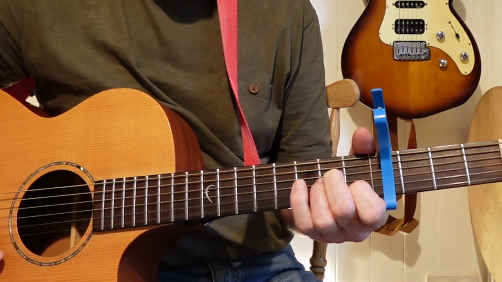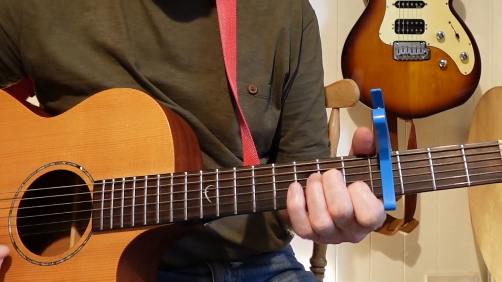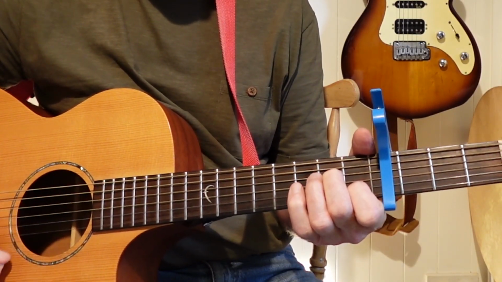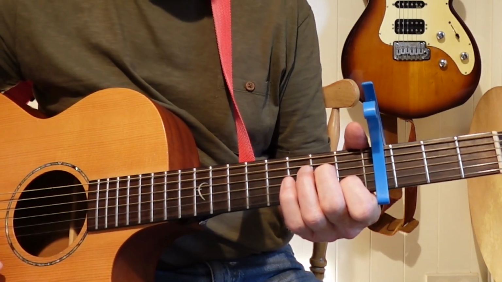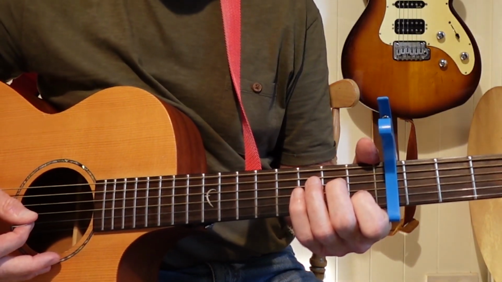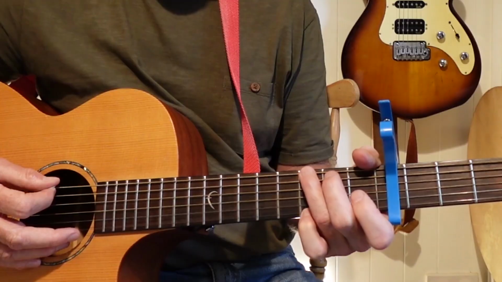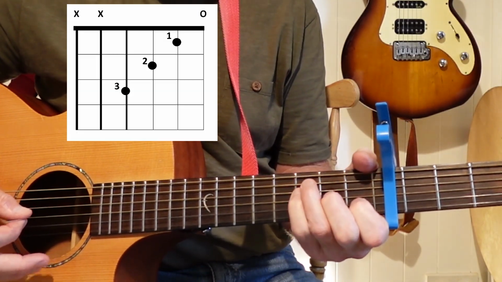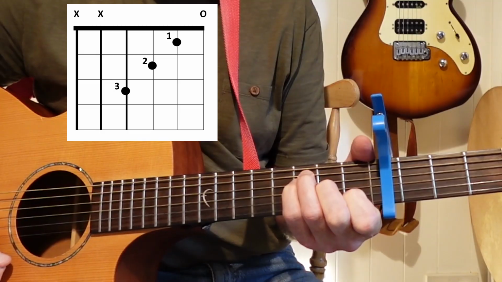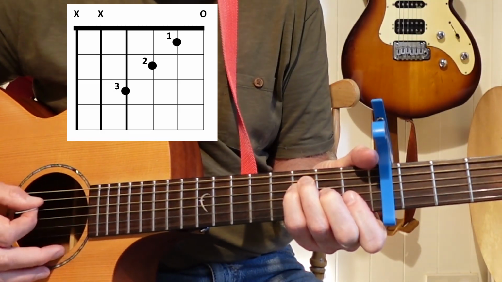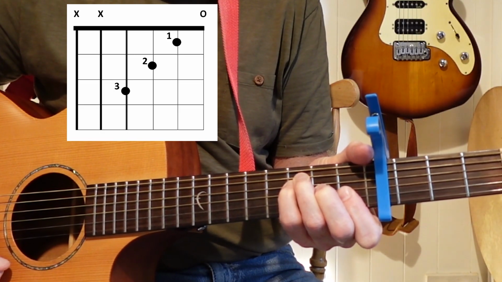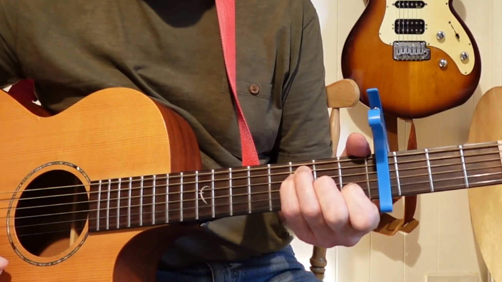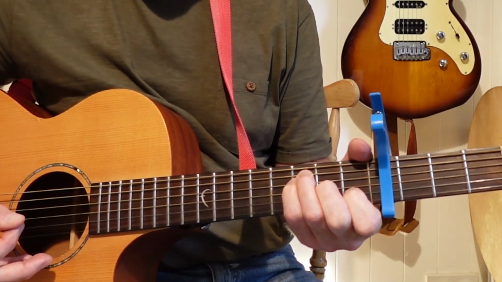That's A minor, A minor 7. Very subtle difference there. And we also have G major. And we also have F major 7, which is like the F major chord, but I'm not fretting that 1st string. 1st string is open.